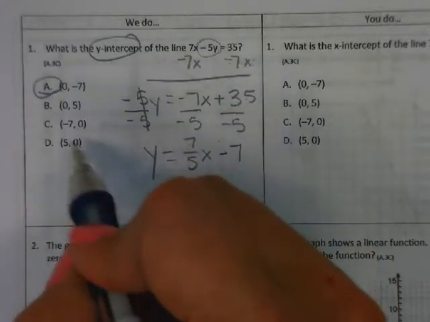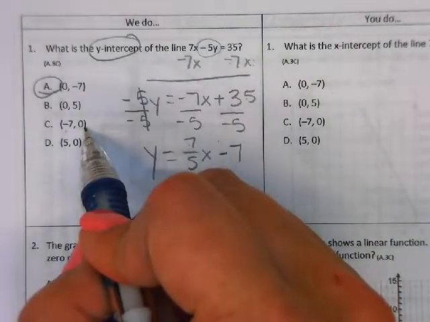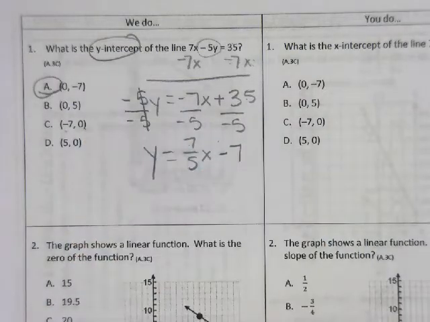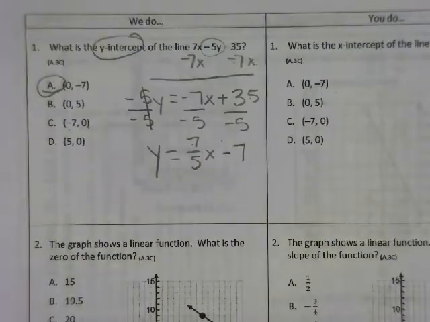A. Notice, don't choose C. C is a what? That's an x-intercept or a solution. Someone else use that good vocabulary word. Okay?